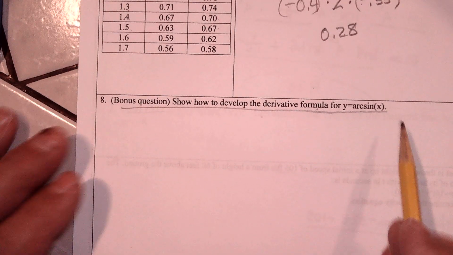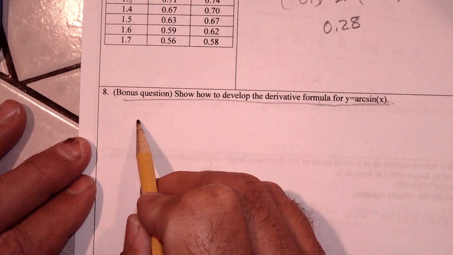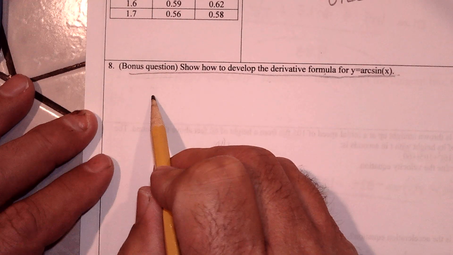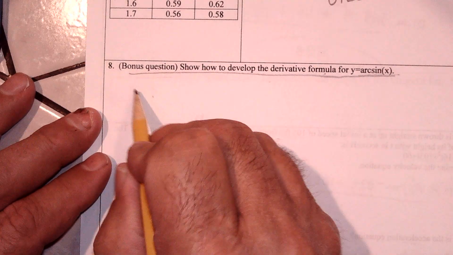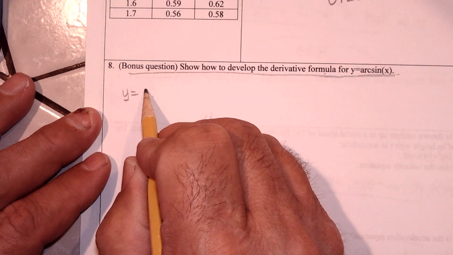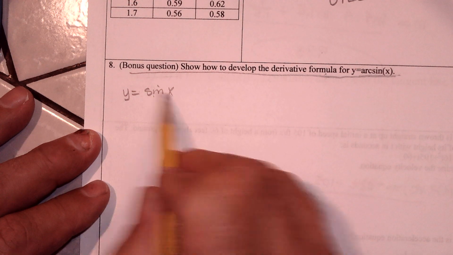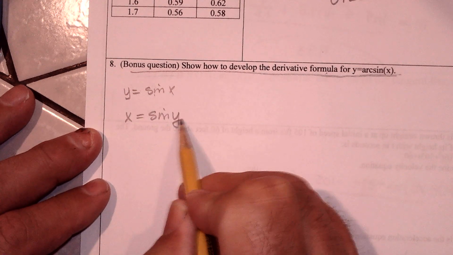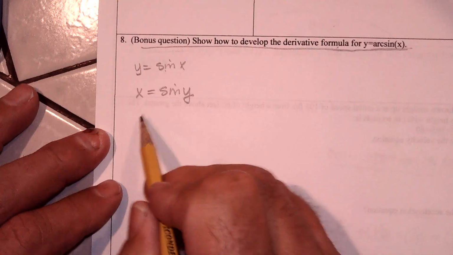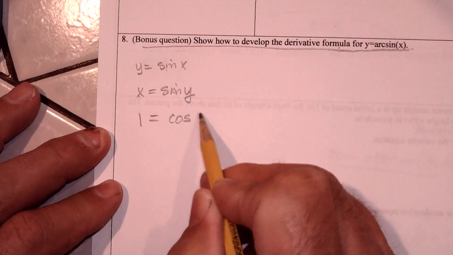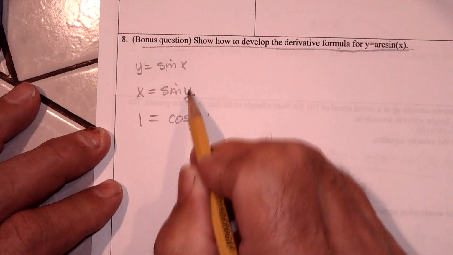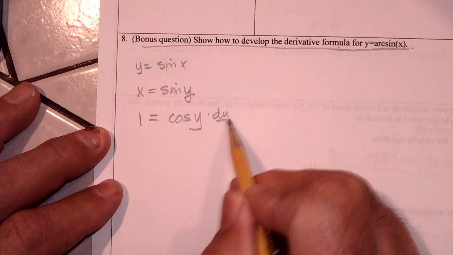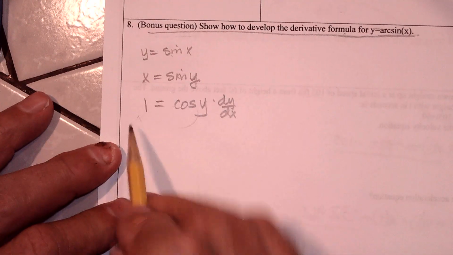Bonus question. If you're going to do arc sine, you start with y equals sine x. Then you swap the y and x, and you get x equals sine of y. You take the derivative, and the derivative of x is 1. The derivative of sine y is cosine y times, since that's not an x, dy dx. Divide by cosine y.